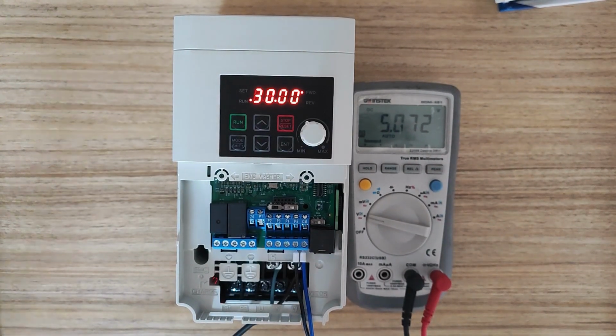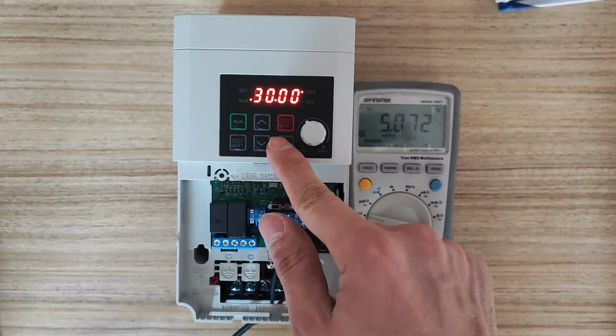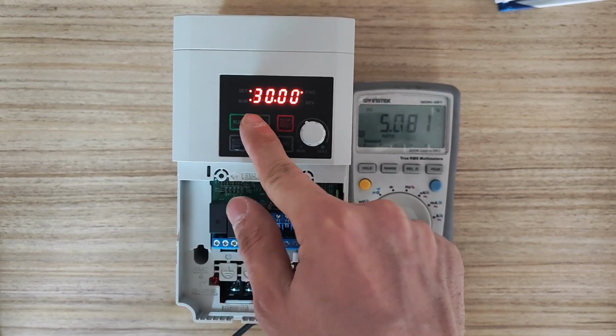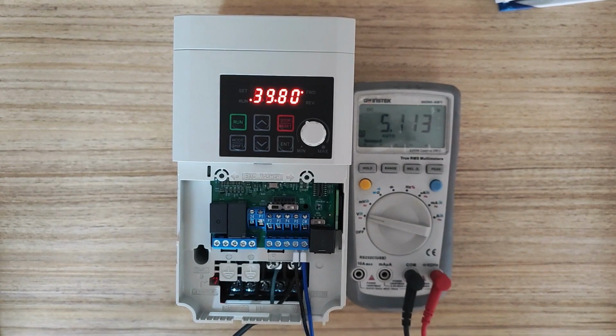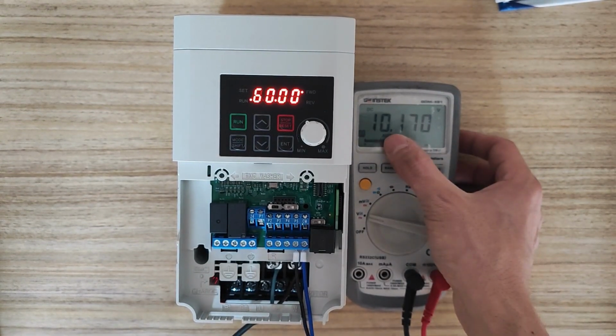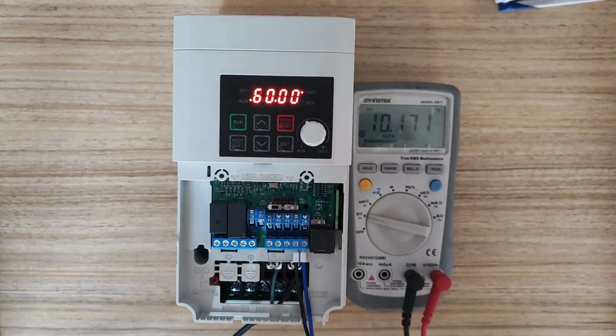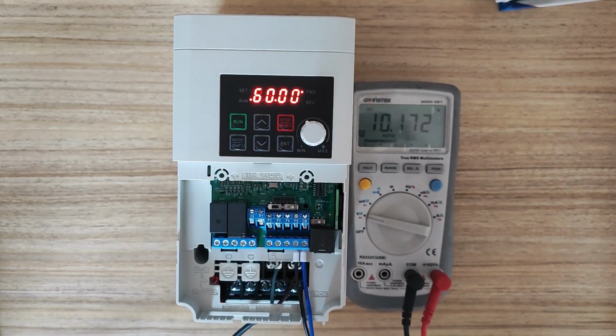My maximum frequency is 60 Hz, meaning at 60 Hz I should have 10 volts at the output. I'm changing the frequency to 60. When the frequency reaches 60, I should have 10 volts at the output. And this right here represents the resulting analog voltage output produced by the M100 inverter.